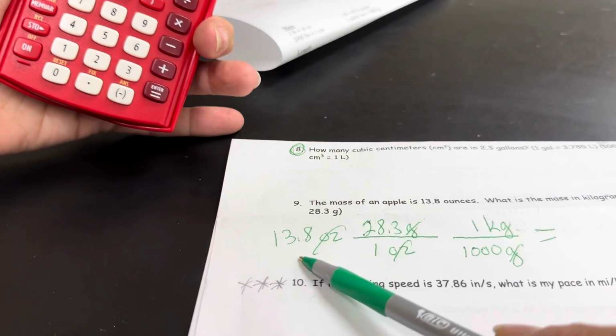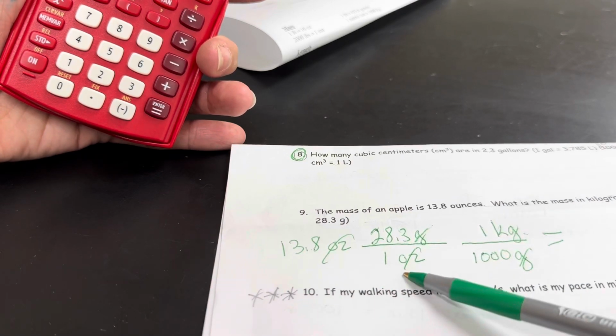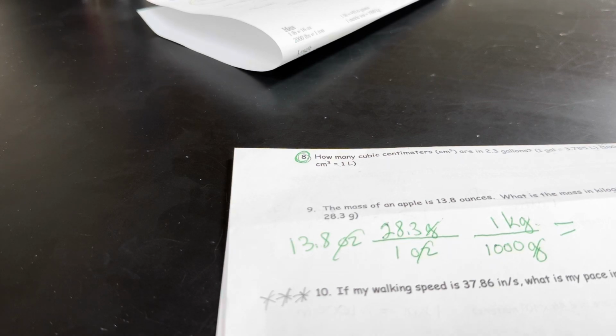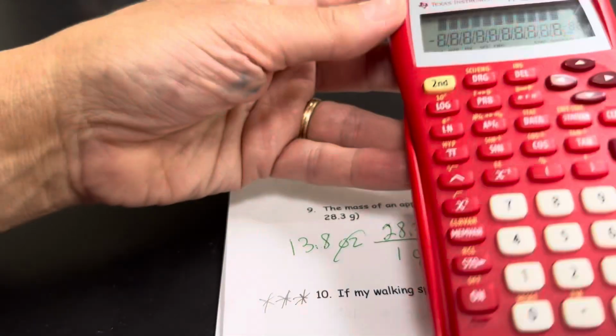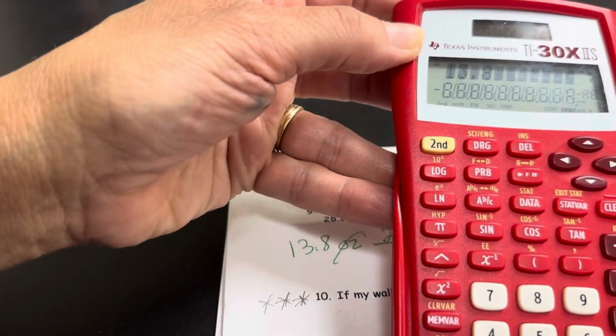So now I'm going to take my calculator. I'm going to start with what they gave me. I'm multiplying by everything that's in the numerator, dividing by anything that's in the denominator. So 13.8, okay?